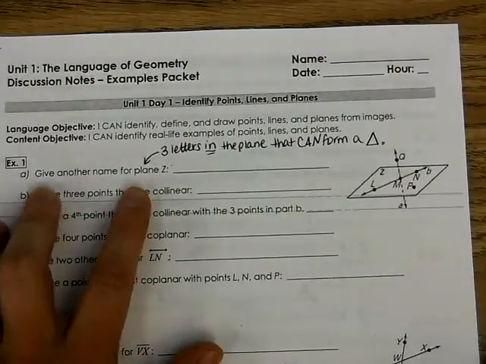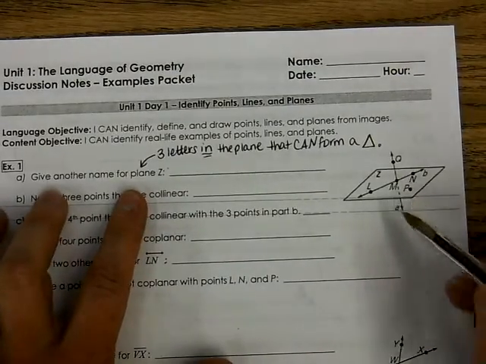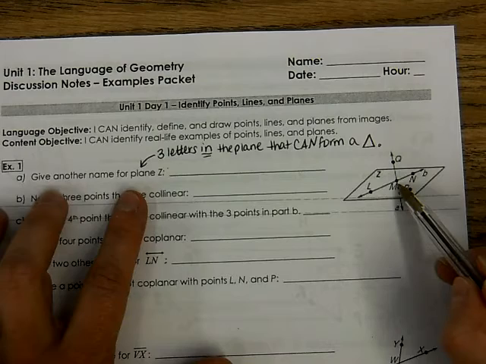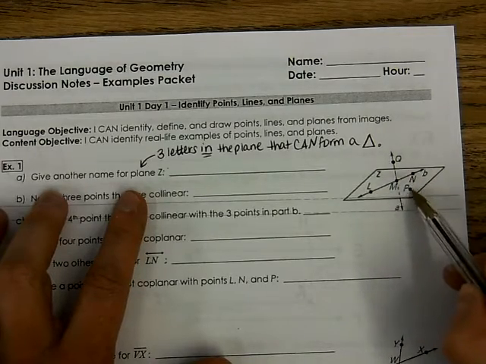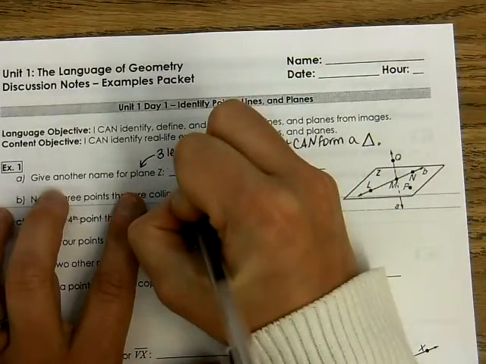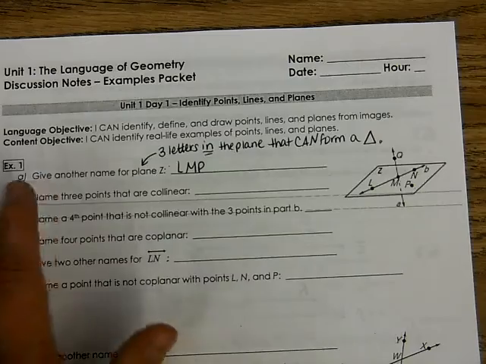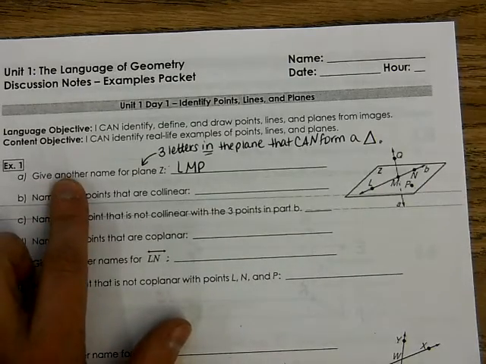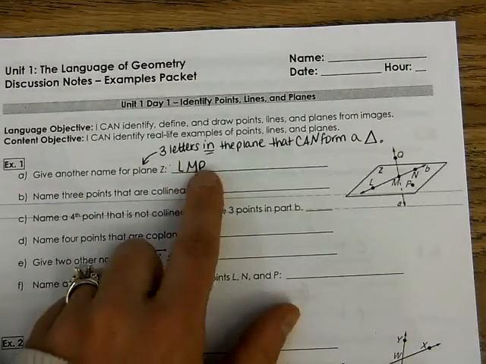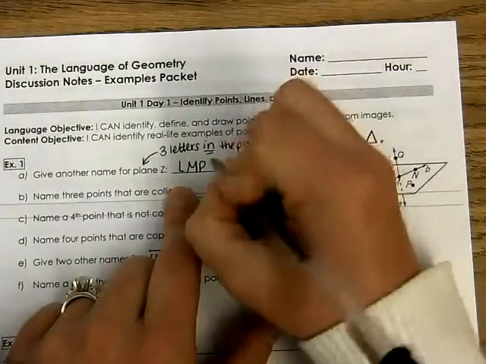So if all of those points can form a triangle, then it's a valid name for a plane. So L, M, and P together, I could draw a triangle through those points. So L, M, P would be another name. Now they only asked for another, so that just means 1. But if you rearrange these letters in any order, that would be a valid name.